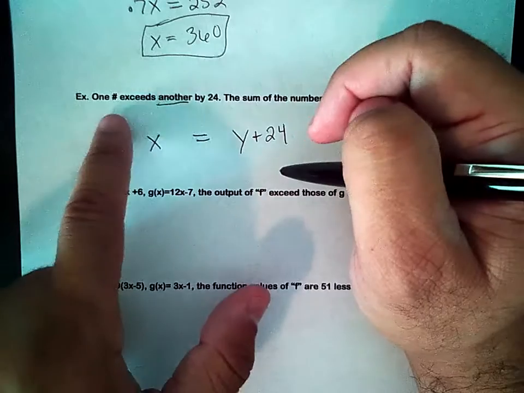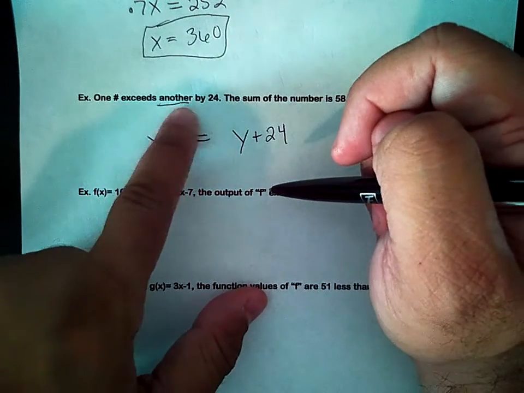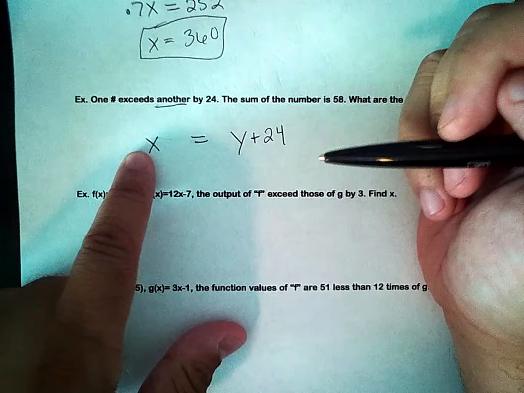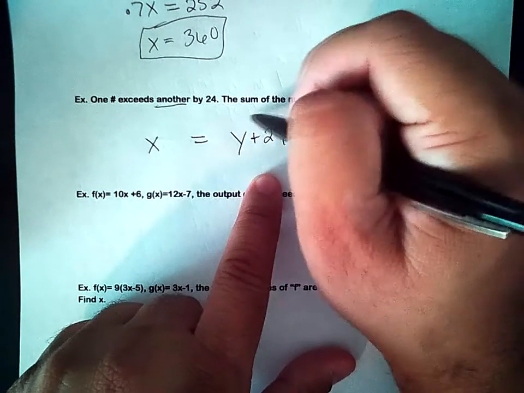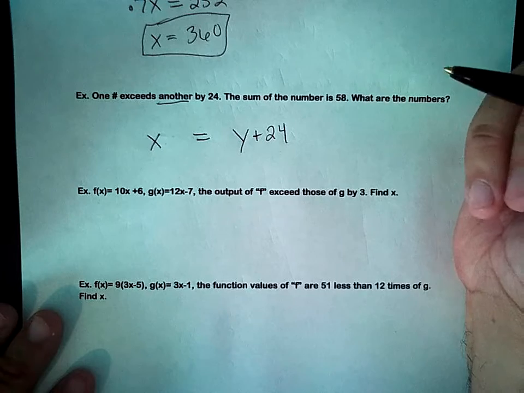So a lot of students would see the way it's written, one number exceeds another, and think, oh, then I need to add 24 to this. But it's already bigger. So in order to make it equal to the smaller number, I need to add 24 to the smaller number, and then it will be equal in size to the first number. Okay?